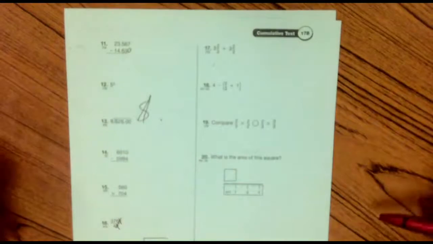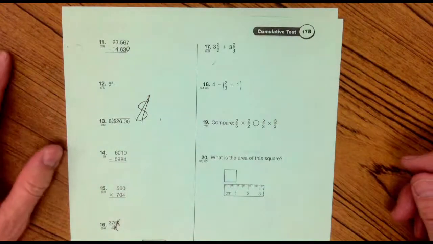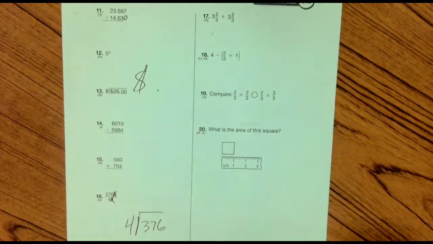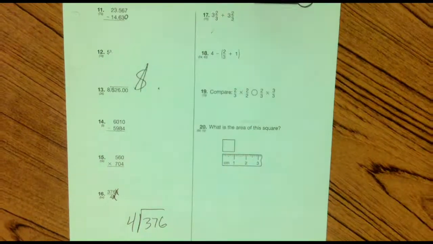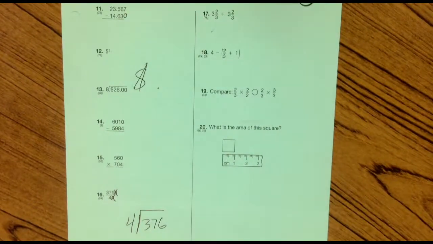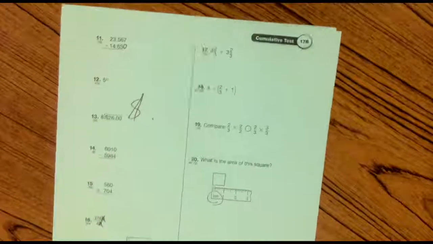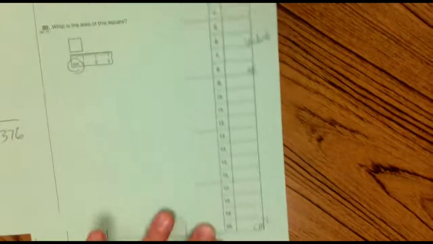Don't get tripped up by this one. Remember, any number over itself actually equals 1. And then the last one, what is the area? Area equals length times width. Area equals blank times blank. Area equals something centimeters squared.